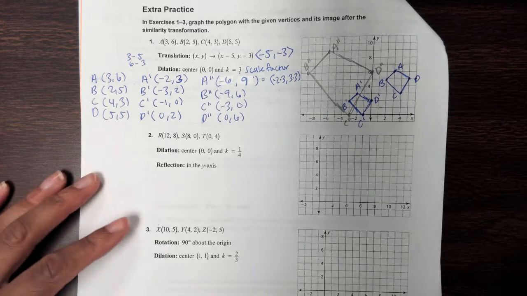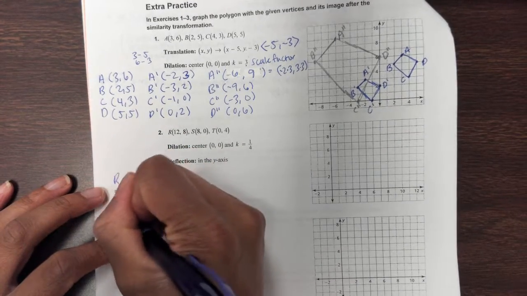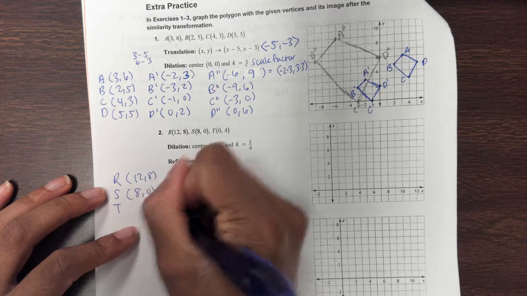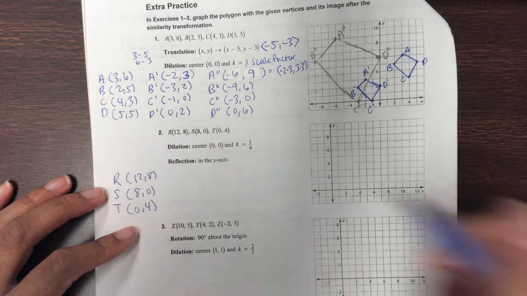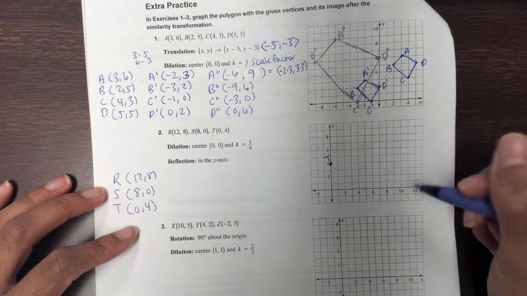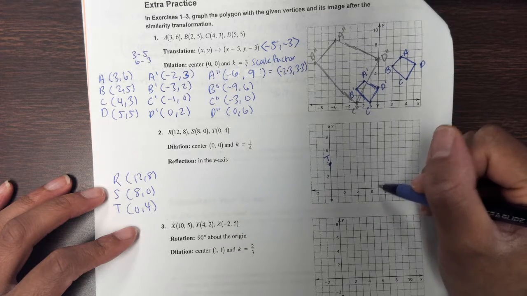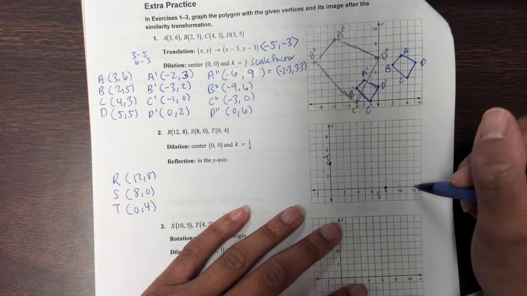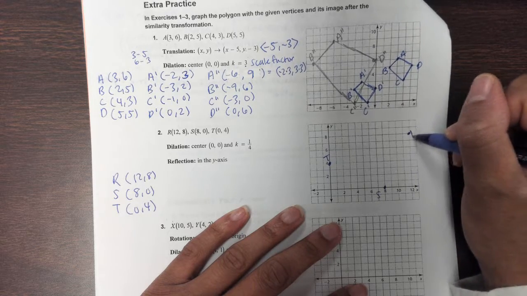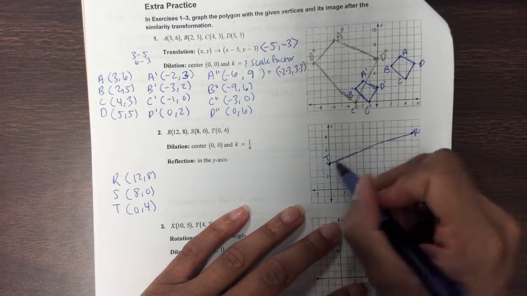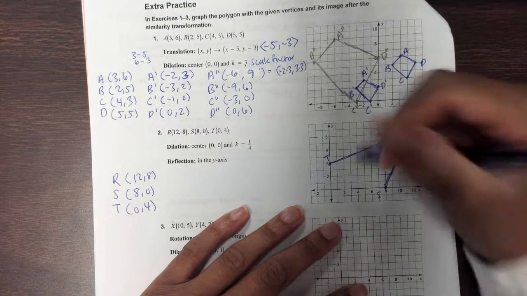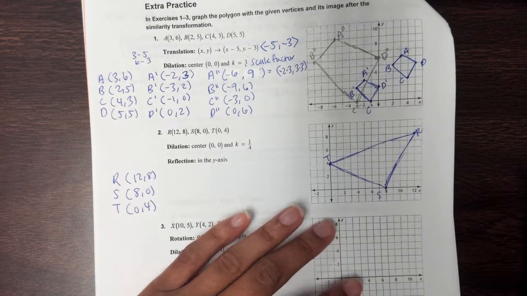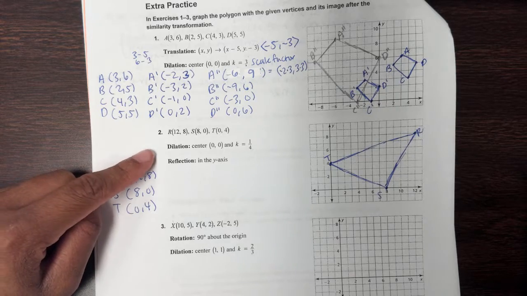So now we're going to do example 2. So I have R, S, and T. R is 12, 8. S is 8, 0, and T is 0, 4. So here's R, S, and T. So I have this nice, lovely triangle as my original image. Now it's asking me to dilate the figure by 1/4.